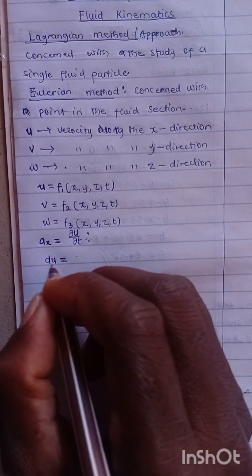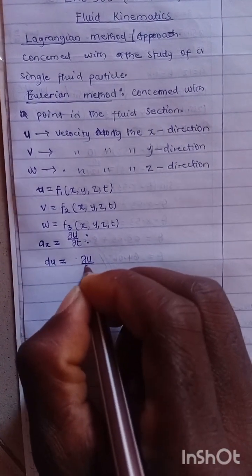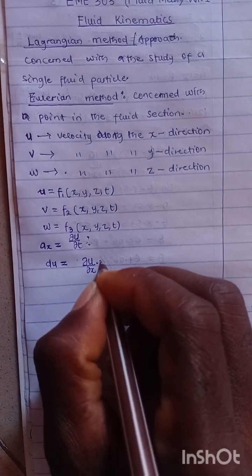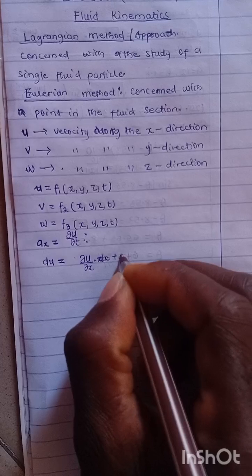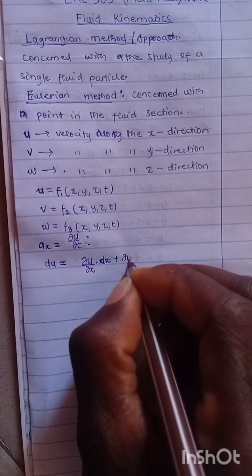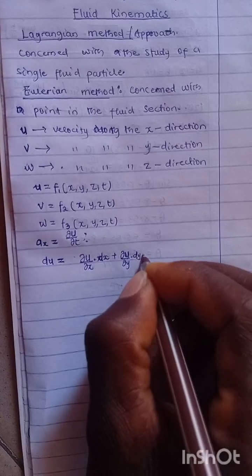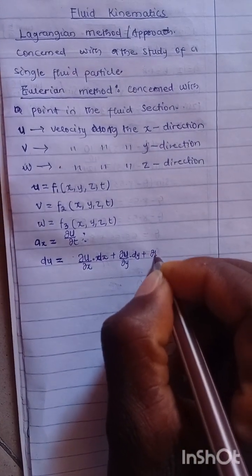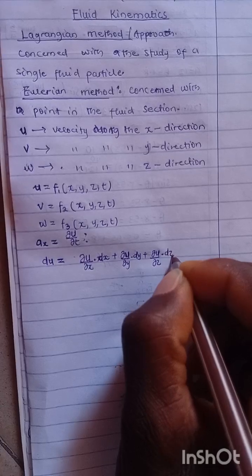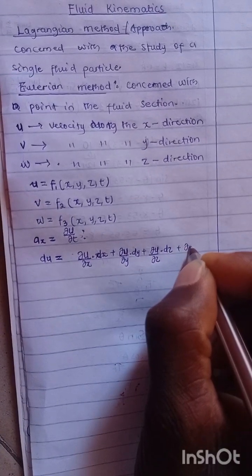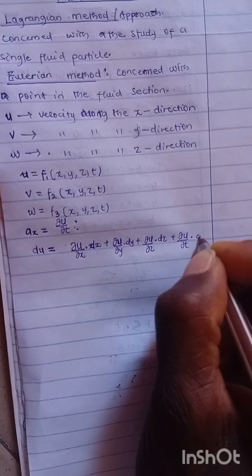So the total differential of u, du, is equal to the partial derivative of u with respect to x multiplied by dx, plus the partial derivative of u with respect to y multiplied by dy, plus the partial derivative of u with respect to z multiplied by dz, plus the partial derivative of u with respect to t multiplied by dt.